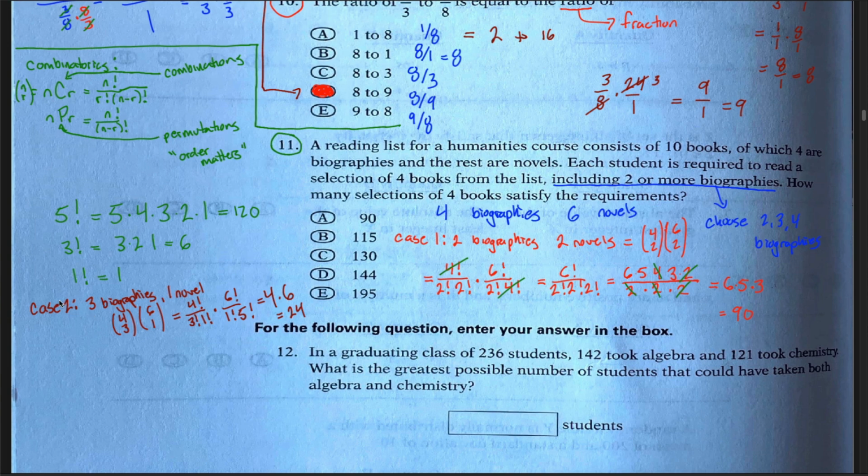Before I move on to case 3, I want to make a comment about case 2. I've got 4 biographies and I have to choose 3 of them. Think about if you were actually doing that, right? If I gave you 4 books and I asked you, pick your favorite 3 here. You probably wouldn't think about which of those 3 is your favorite. You'd probably look at the 4 and be like, I don't like this one. I'm not reading that. I'll read the remaining 3. Instead of thinking about this as choosing 3 biographies to read, you could think about this as choosing 1 biography to not read. How many ways could you choose 1 biography to not read if there were 4 biographies?